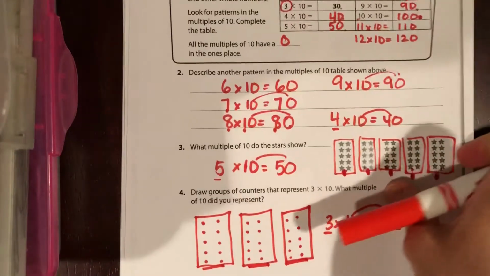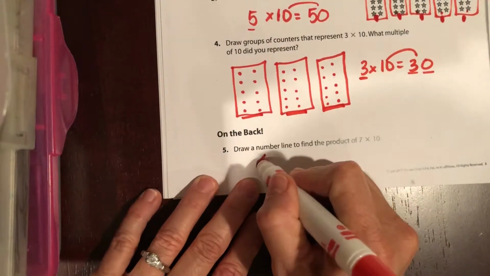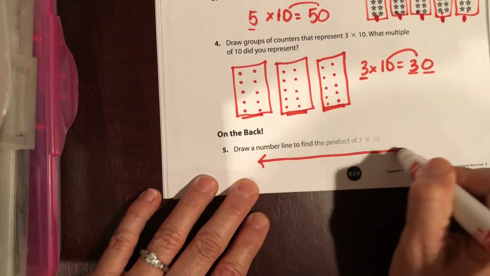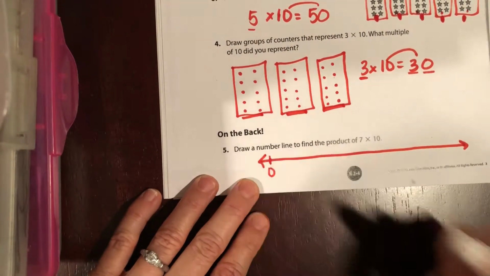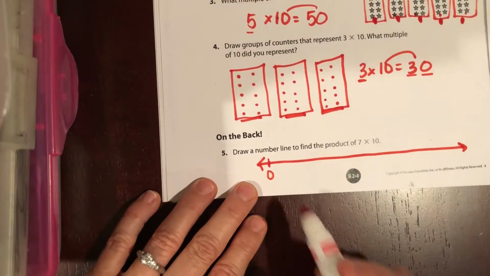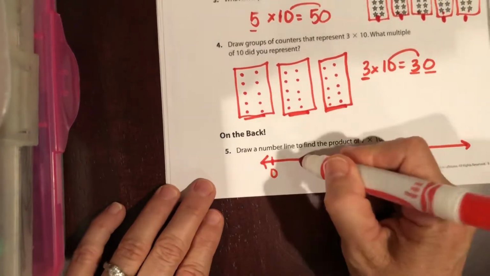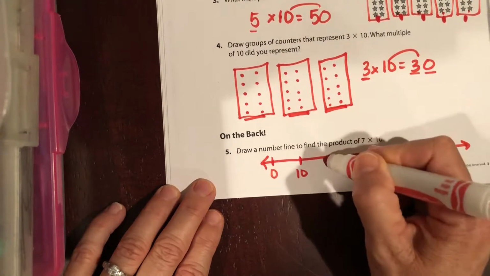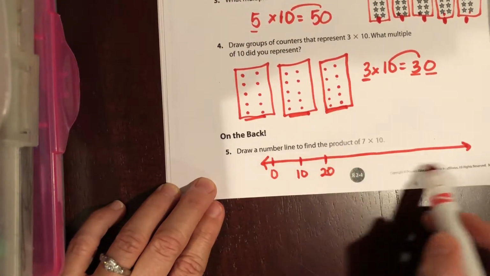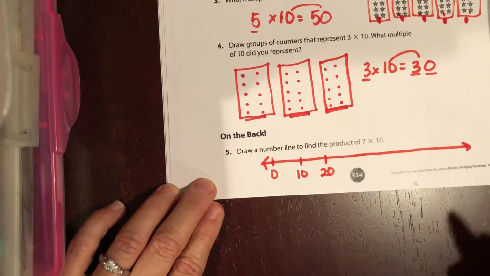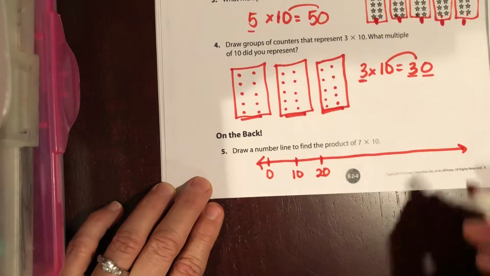All right, draw a number line to find the product of 7 groups of 10. Okay, so you're going to draw a number line down here. You're going to start with 0. And we're going to skip count by 10. So we got 10, 20. You keep going. Make sure you go up to 100. Okay, so pause it, label these and come back.